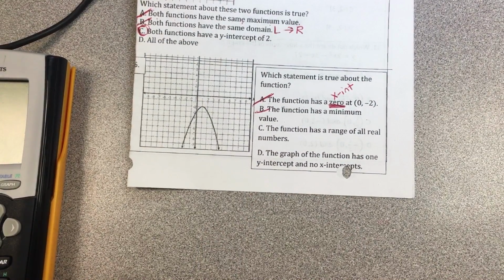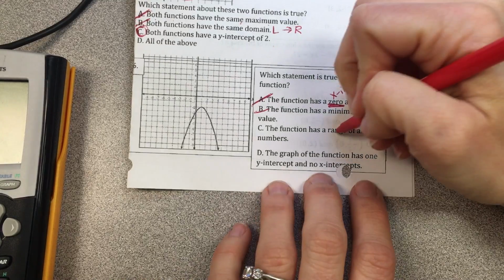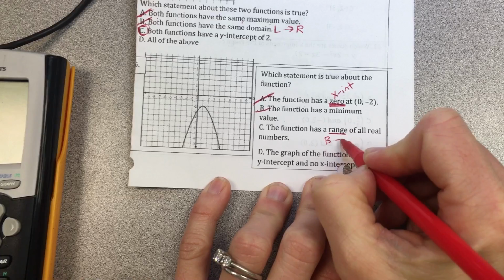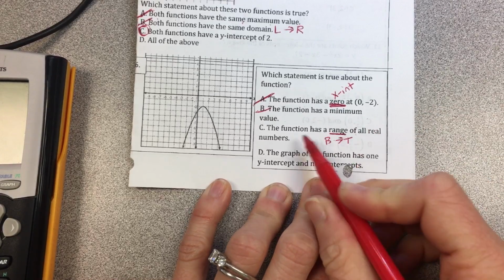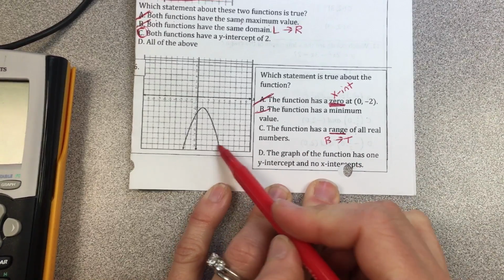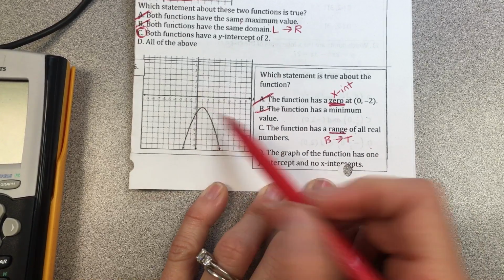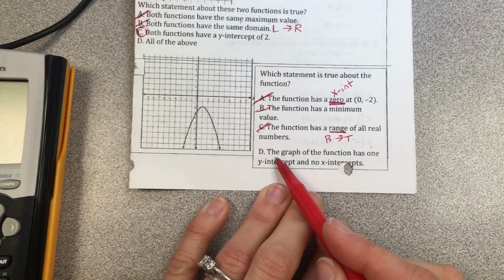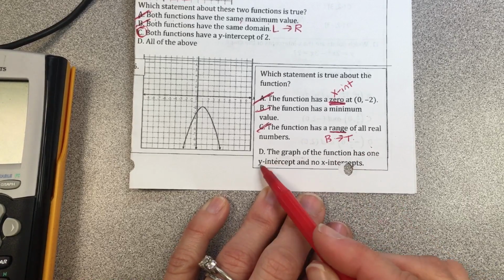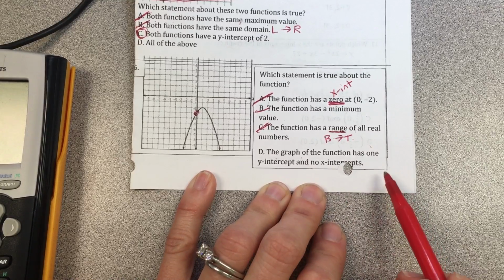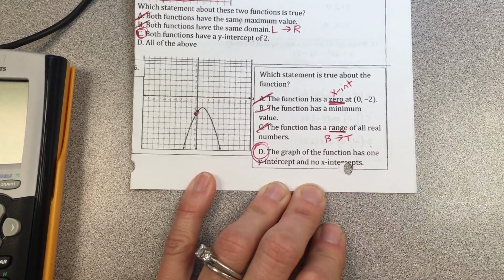The function has a range. What do I want you to think about when you see range? Bottom to top. All real numbers. At the bottom, does it go to infinity? Yes. At the top, does it go to infinity? No, so it's not C. The graph of the function has one y-intercept and no x-intercepts. So that is true.